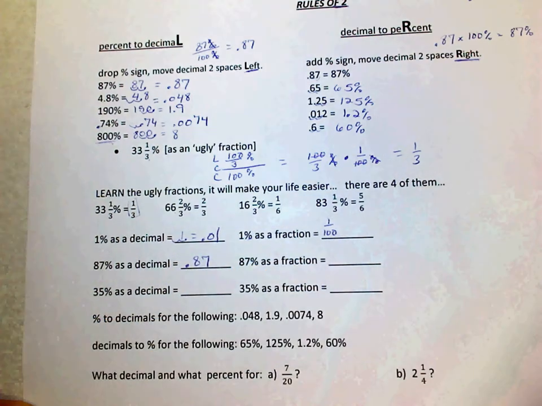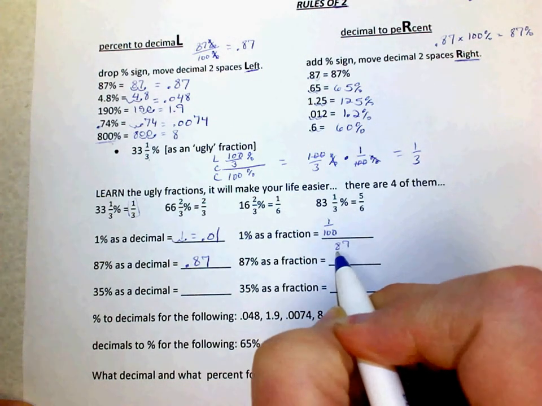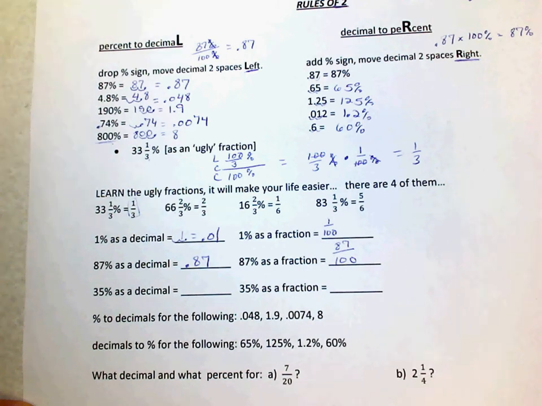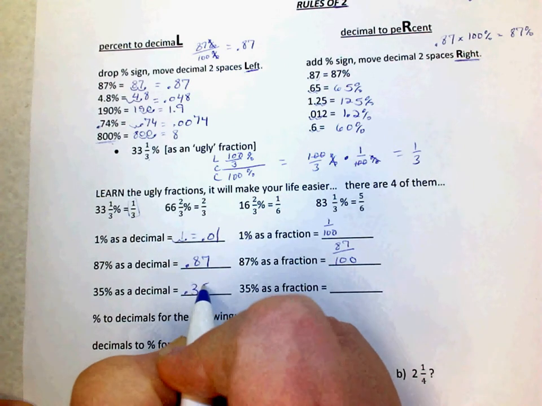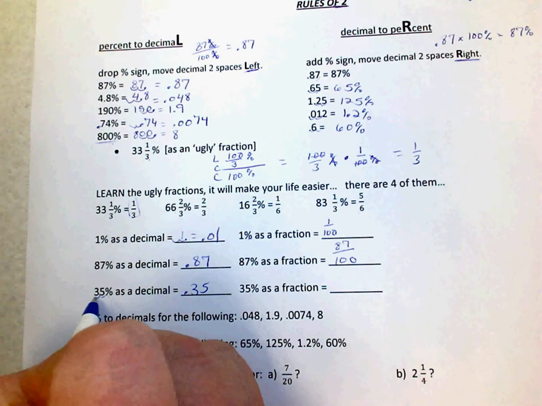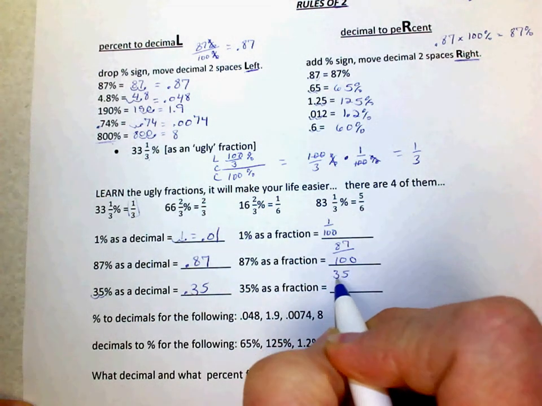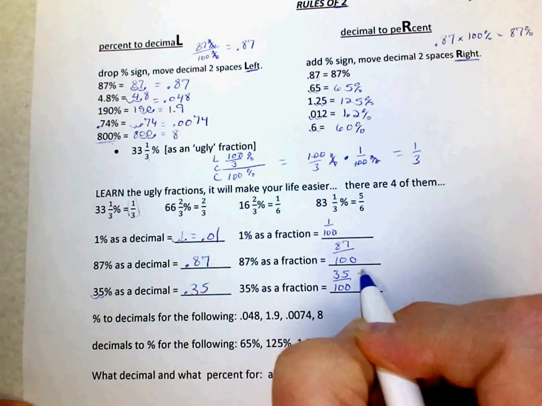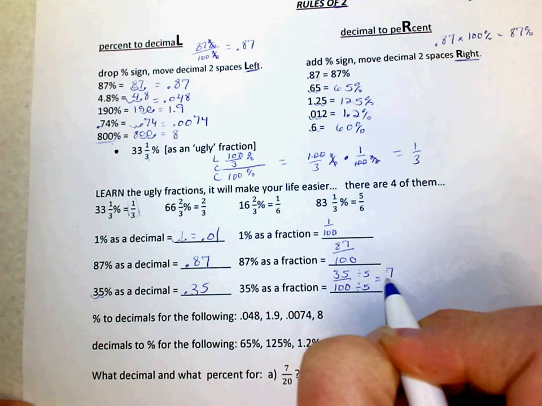But as a fraction, I put 87 over 100. Then 35% as a decimal, 0.35, because moving it from here to there. Then 35% per 100, but then I've got to divide a 5 out of top and bottom, so it gives me 7 over 20.